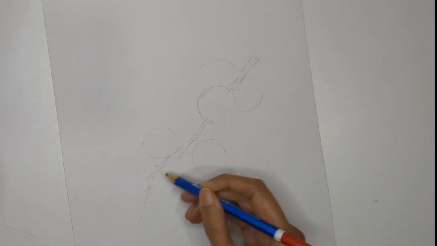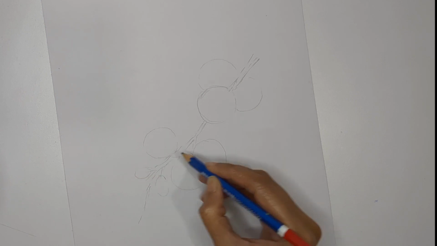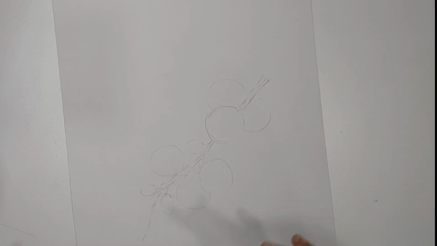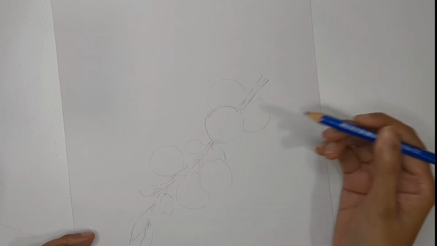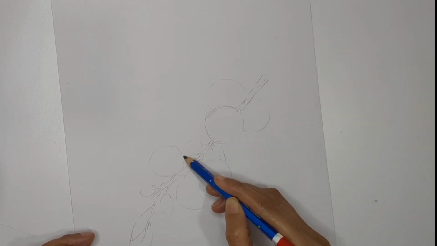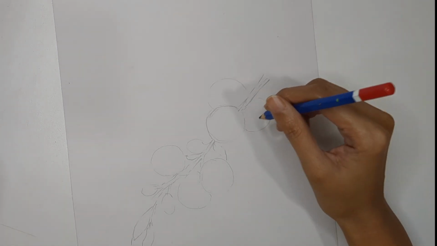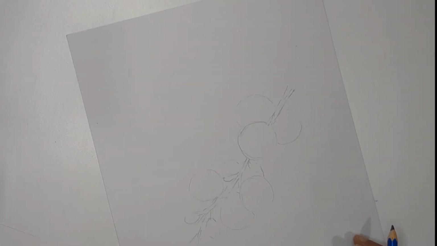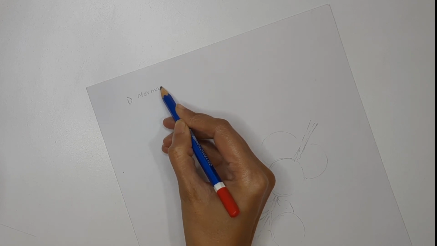So define your own composition, do not copy mine. You can create your own stuff. You can make it a little complex or you can make it a little simple. Totally fine, totally up to you how you like to compose it. You can create leaves in between these flowers, or else you can keep leaves at the tip of the branch. So my composition is very simple, and let's learn what perspectives we can draw.